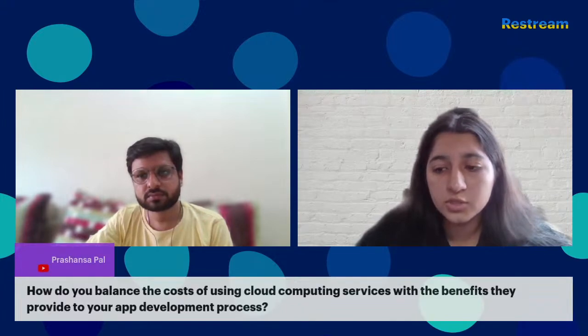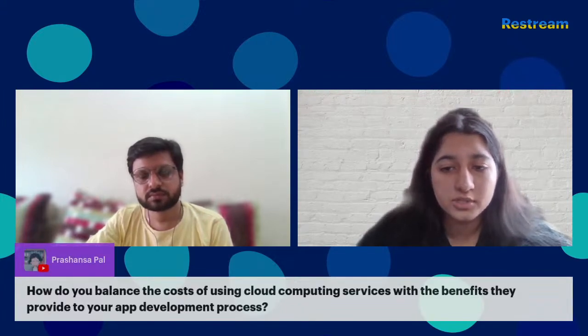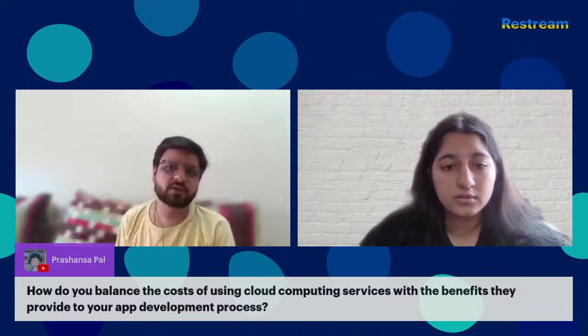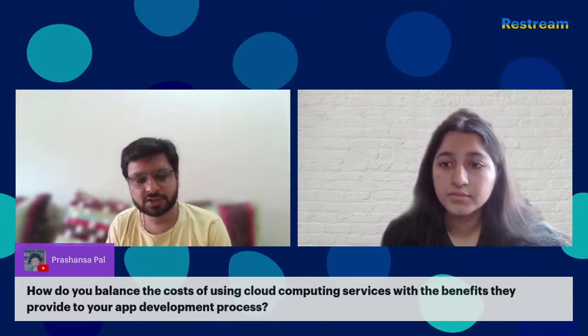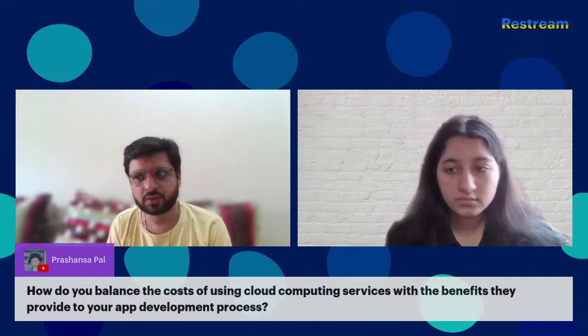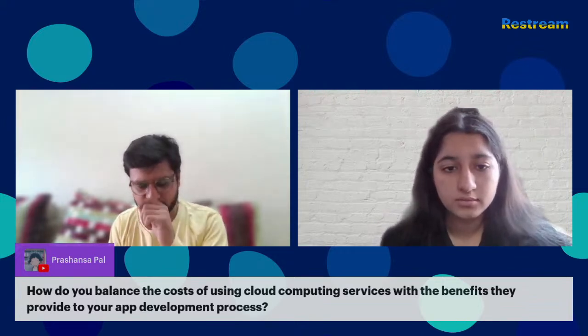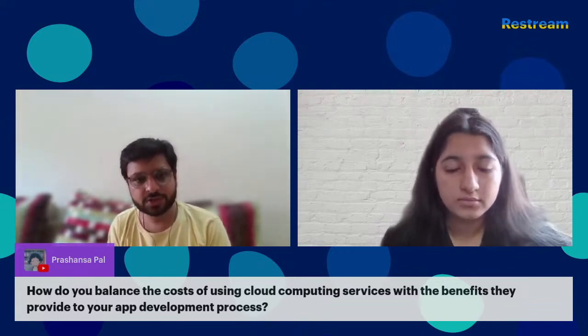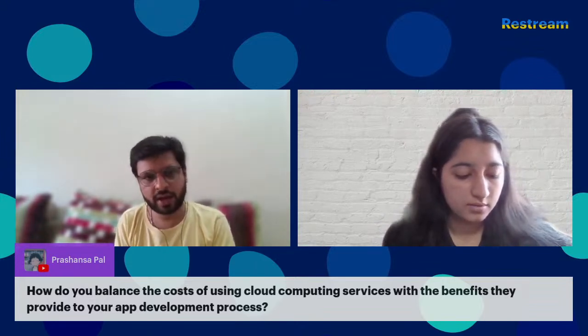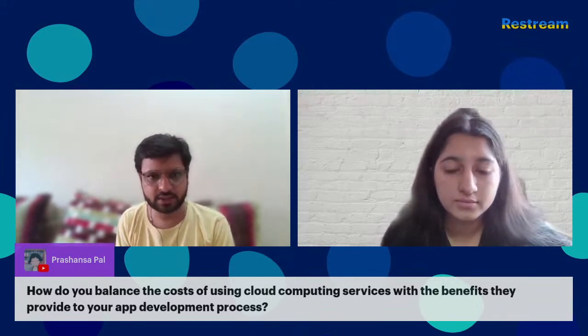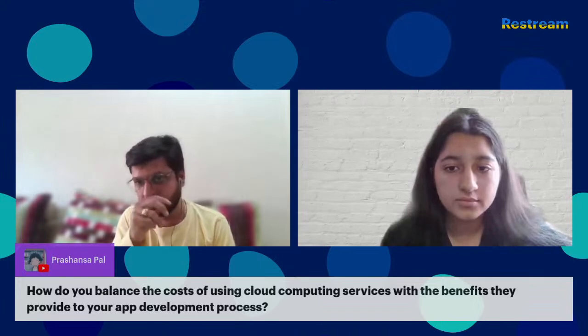The next one is how do you balance the cost of using cloud computing services with the benefits they provide to your app development process? That's where an expert comes into the picture, a cloud architect or a solutions architect, because they understand where the costing will go high, which particular application to use, and what kind of infrastructure to use to ensure the costs are controlled as well, and it also serves the purpose of the application.